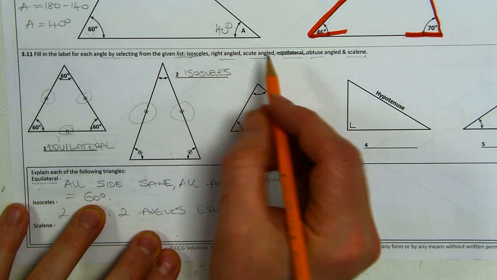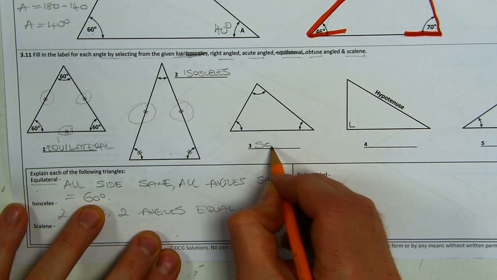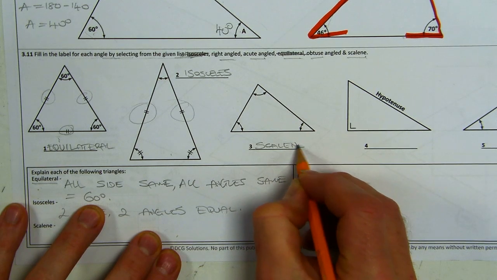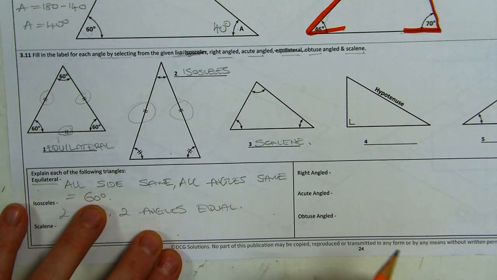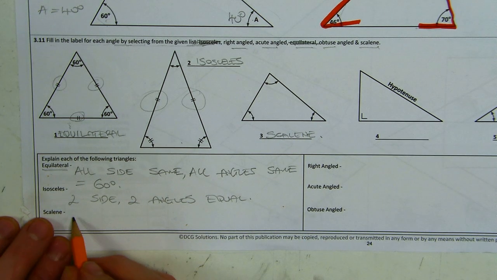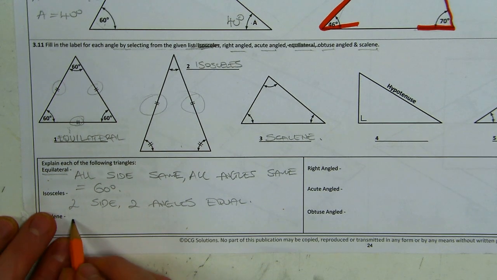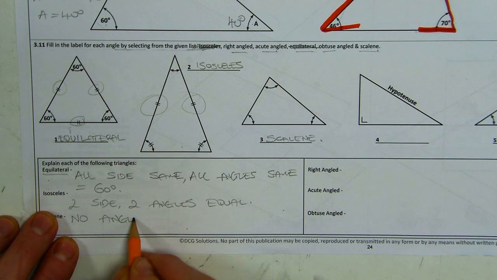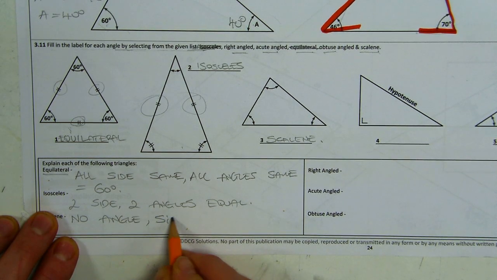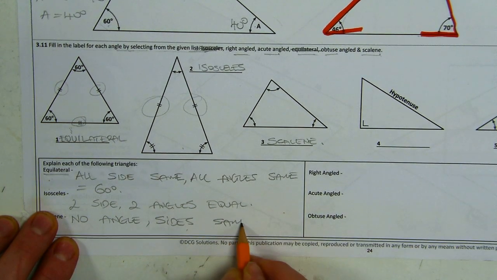Sorry, we've got isosceles done. Scaling. There's this one here and this one here, pretty much the same, except mirrored around, okay? So scaling, what do we know about the scaling? No angles or sides are the same.